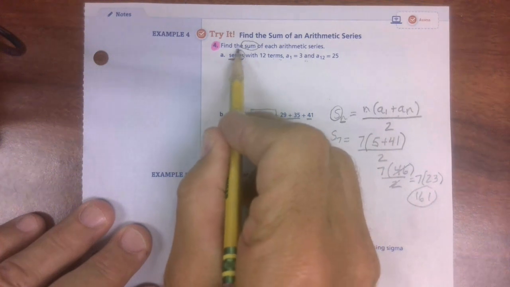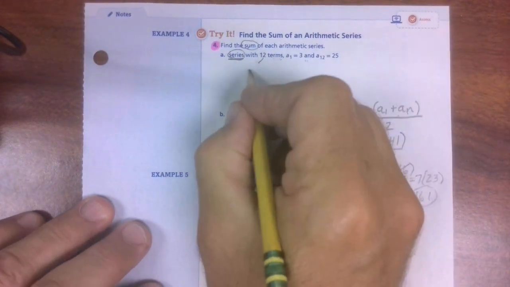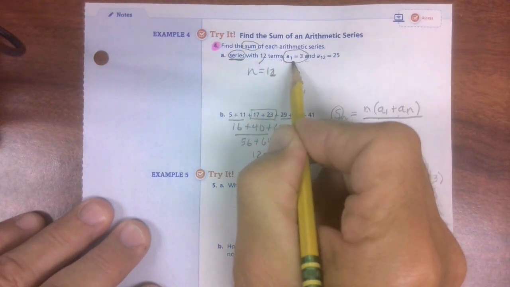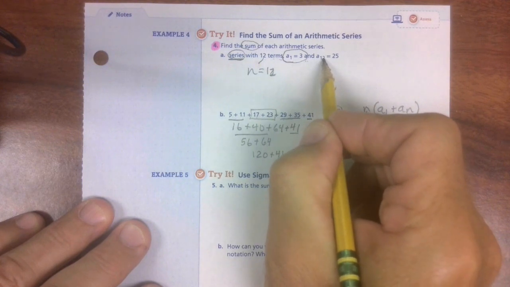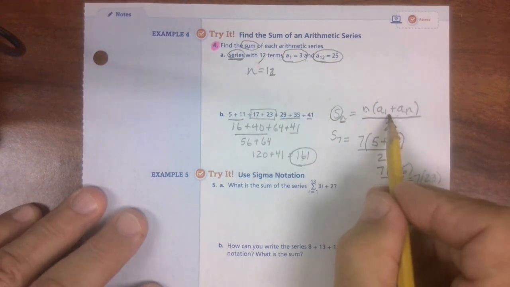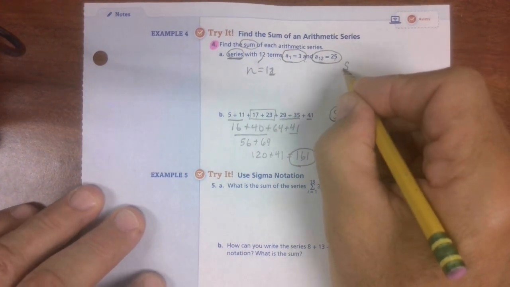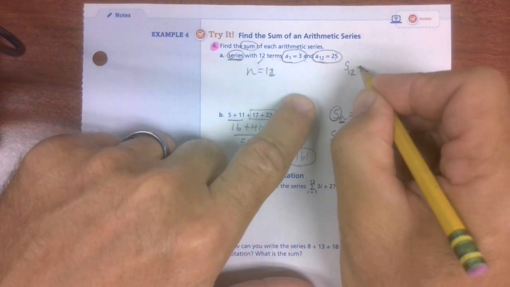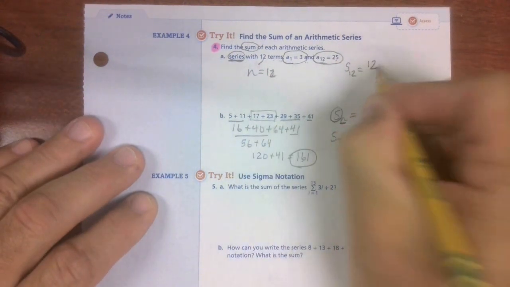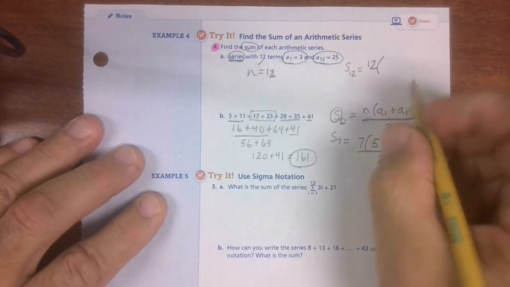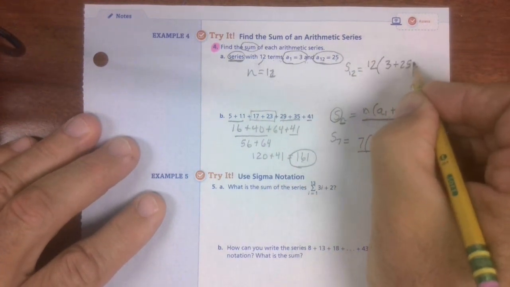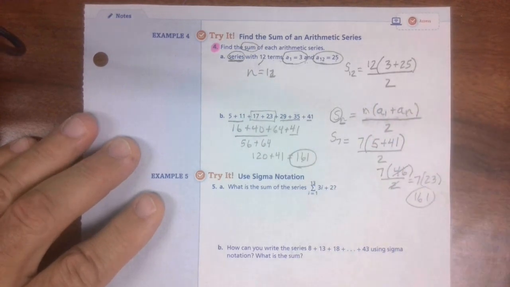So this says find the series with 12 terms. That means let n equal 12. They're telling us let the first term be 3, let the 12th term, which is a different way of saying the last term, be 25, and plug things into the formula. So the sum of my 12th, or all 12 items in the list, n is 12. The first number in my list is a 3. The last number in my list is a 25. Put that all over 2 and do the math.